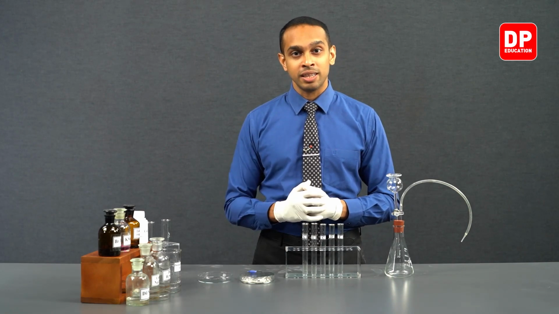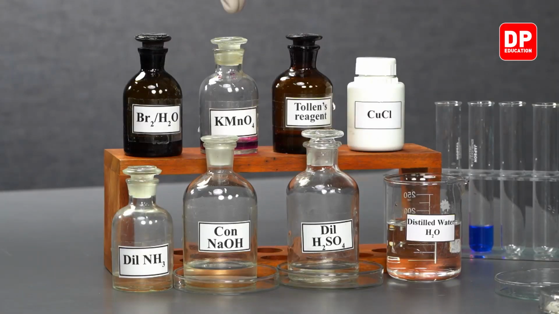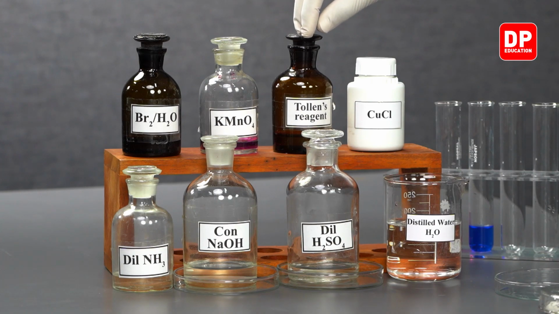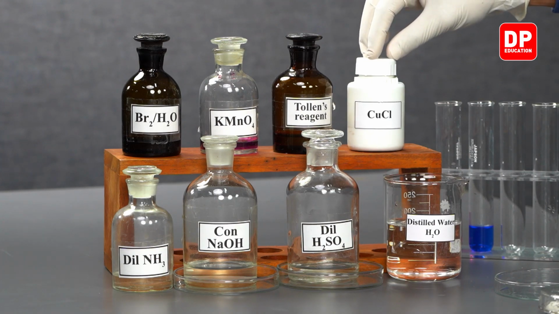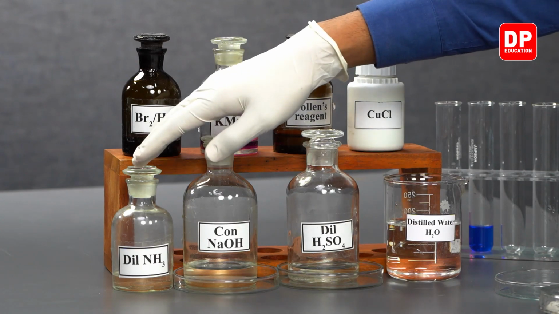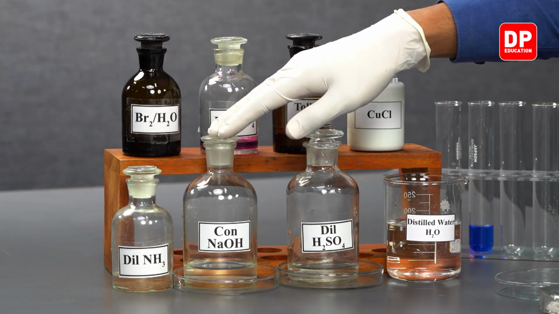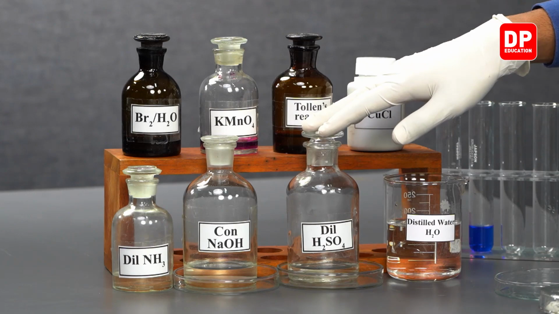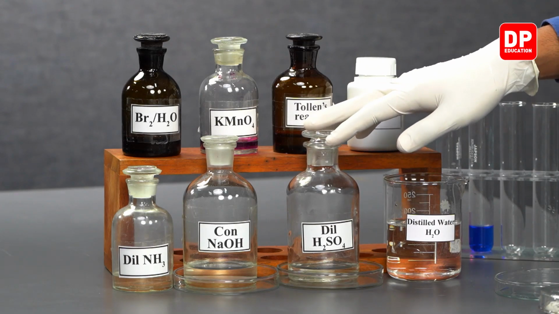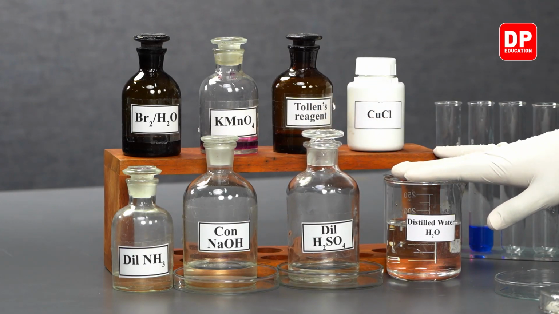So, just like in the previous part of our experiment, we have bromine water here, potassium permanganate, Tollens reagent, cuprous chloride, and we have dilute ammonia, concentrated sodium hydroxide, sulfuric acid, distilled water.